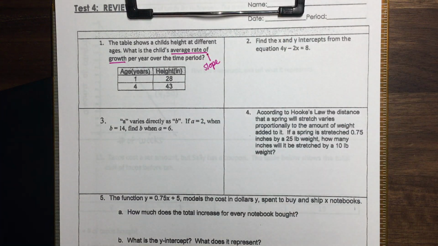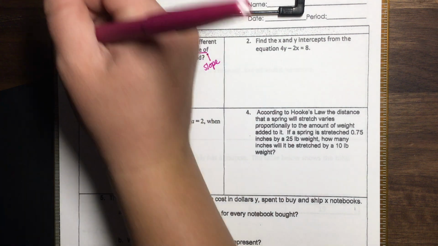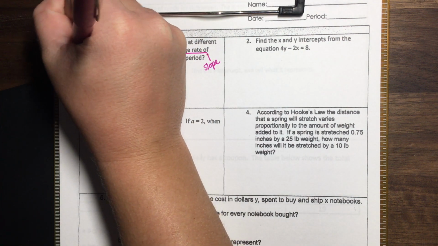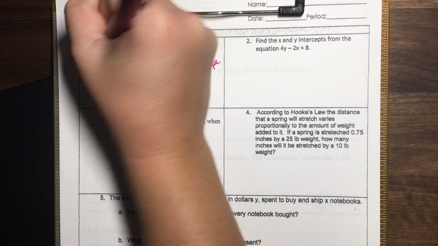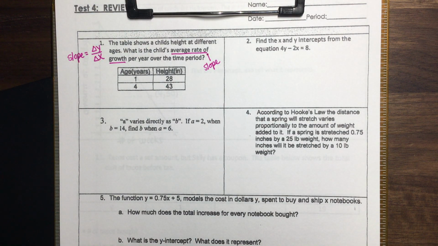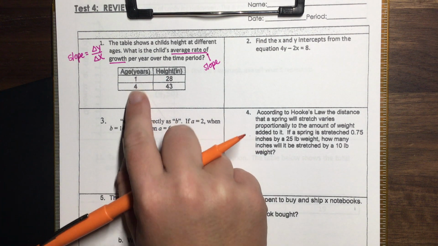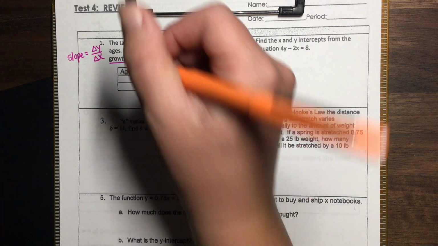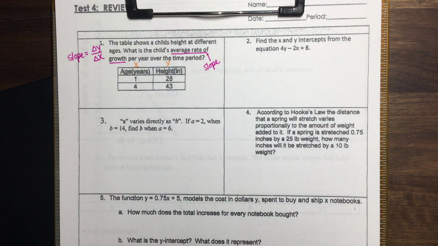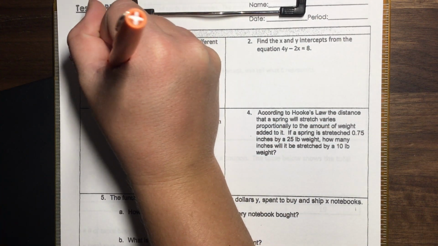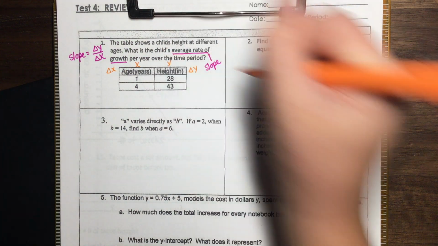All right, so we're looking for the slope here. Okay, I know slope is rise over run. It is also going to be, slope is going to be equal to change in y all over change in x. Okay, we're presented with a table, so that's the slope formula that we are going to use there. All right, so I've got to find the differences given here. All right, I know that age in years is going to be my x and height is going to be my y. So I've got to find the change in x and the change in y here.